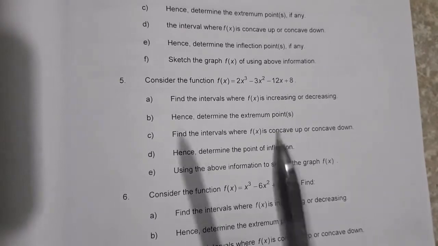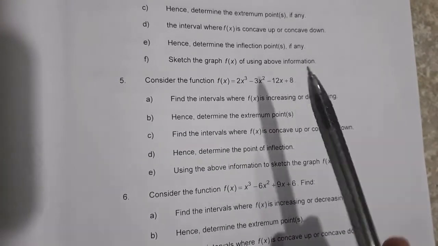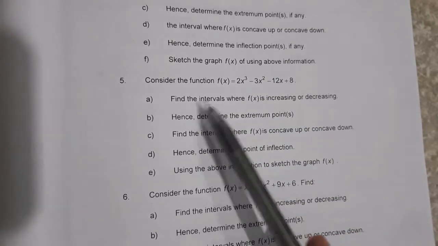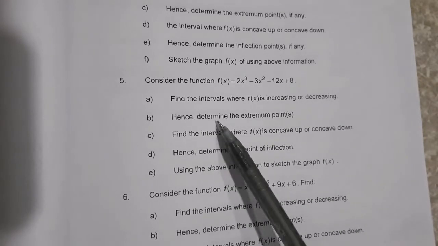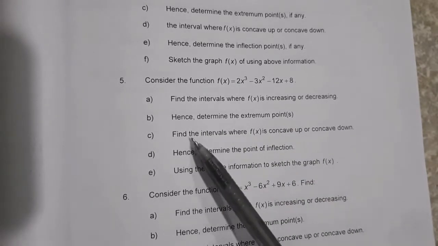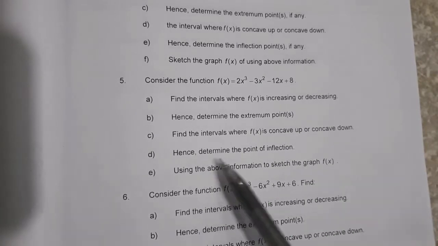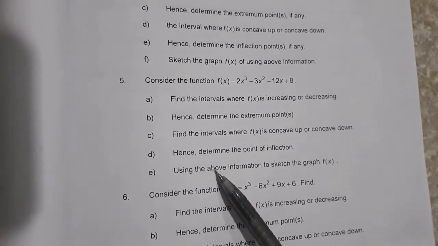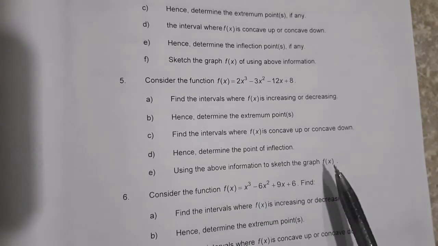Graph of polynomial function. Consider the function f(x) equal to x cubed minus 3x squared minus 12x plus 8. We want to find the interval where f(x) is increasing or decreasing, hence determine the extremum point. Find the interval where f(x) is concave up or concave down, hence determine the point of inflection. And lastly, using all the above information, we want to sketch the graph of f(x).